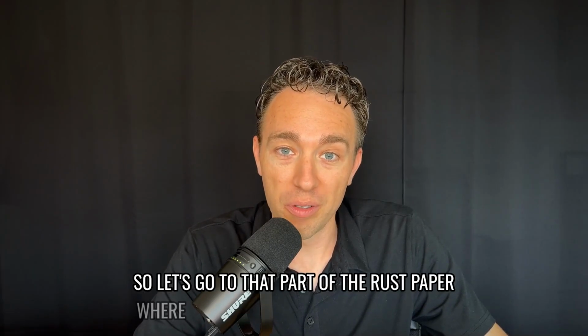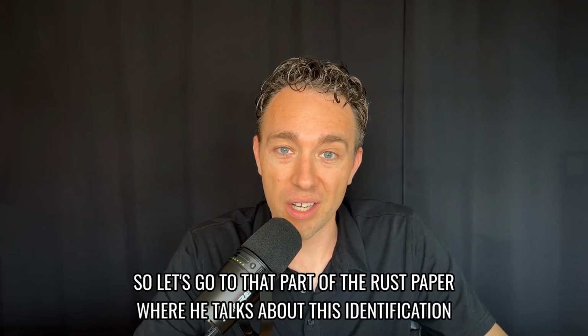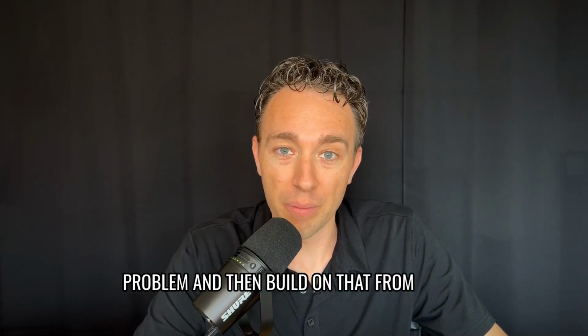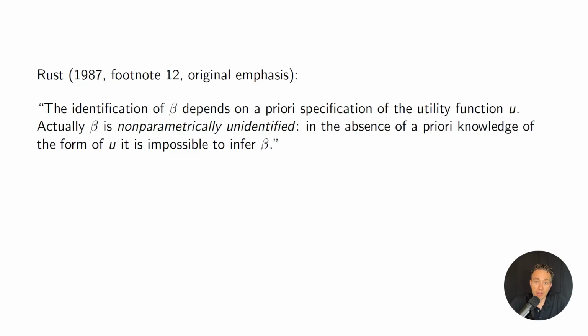So let's go to that part of the Rust paper where he talks about this identification problem and then build on that from there. If we go to footnote 12 of the 1987 Rust bus engine paper, it says, "The identification of beta, which is the discount factor in that paper, depends on a priori specification of the utility function u. Actually, beta is non-parametrically unidentified. In the absence of a priori knowledge of the form of u, it is impossible to infer beta."